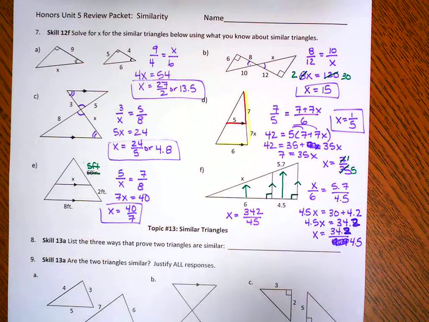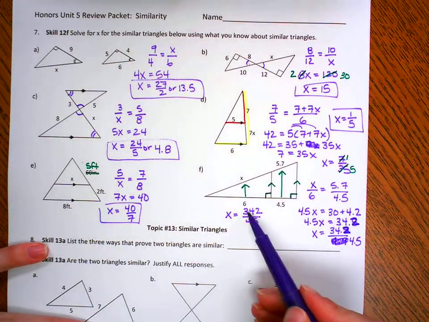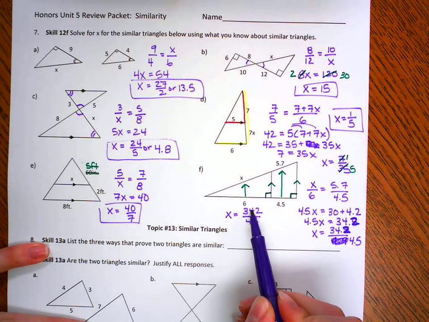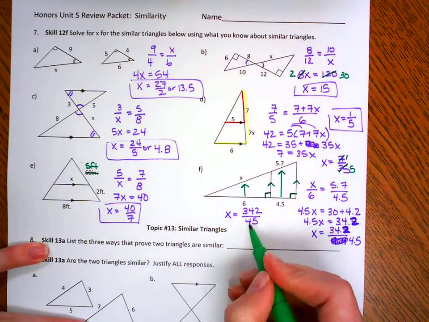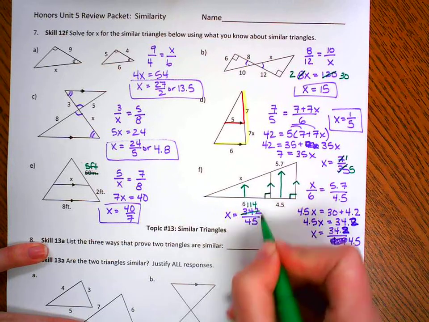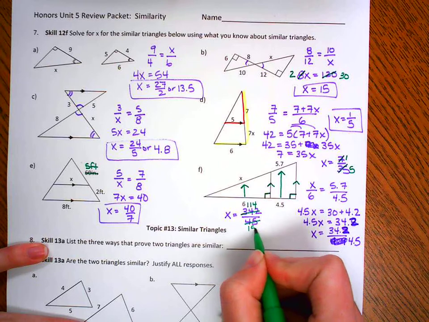Now, if I look at this, I can check and see if they're divisible by anything in common. Well, that has a 2. This is divisible by 2. This is not. This is divisible by 5. This is not. If I add these up, 3 plus 4 plus 2, that's 9. That means this is divisible by 3. This is also divisible by 3. So if I take a 3 out of this, I'm going to get 114. If I take a 3 out of this, I'm going to have 15.